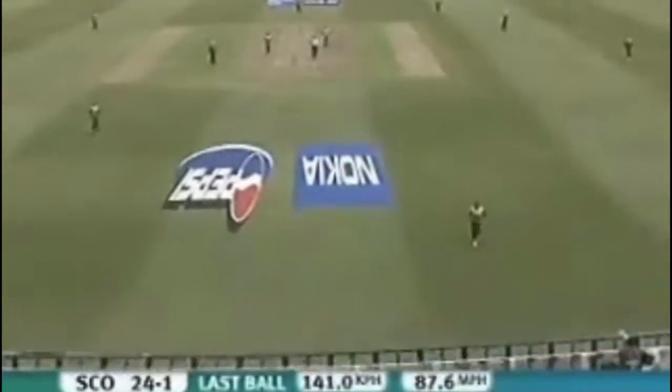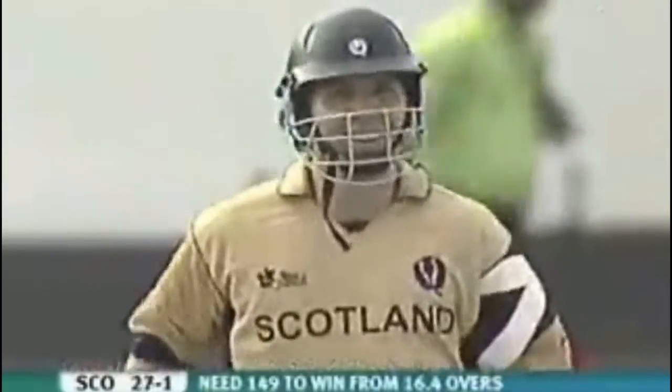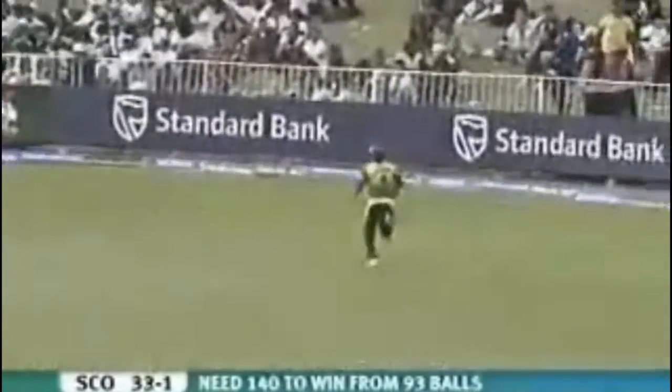And that's a very good hit by Watts. Gave himself room, got himself right in line, and whack, down the ground. Very well done. Another boundary. And that's a boundary on the onside. He's got that away. He's looked positive. He's looked good, Watts.